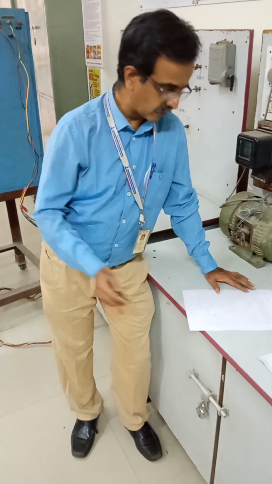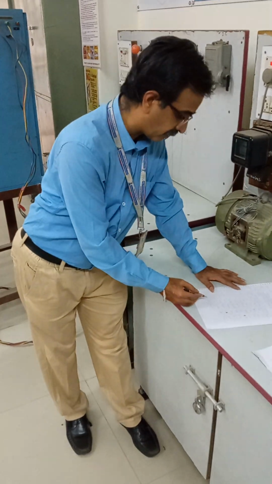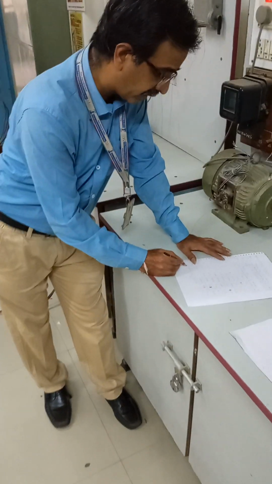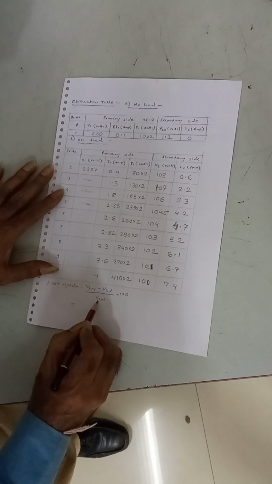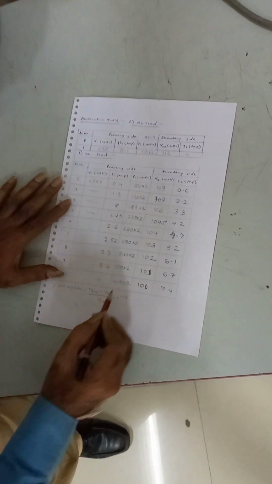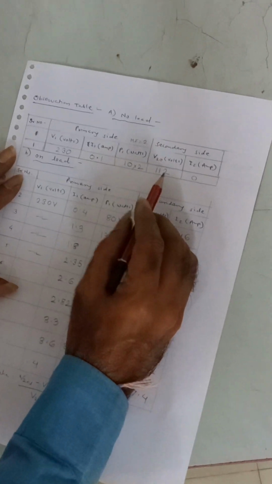Calculation I will show you. First we will determine the voltage regulation of the transformer. Now how to find out voltage regulation? For that the formula is: secondary voltage at no load minus secondary voltage at load, divided by secondary voltage at no load. So we will calculate regulation for the first reading.